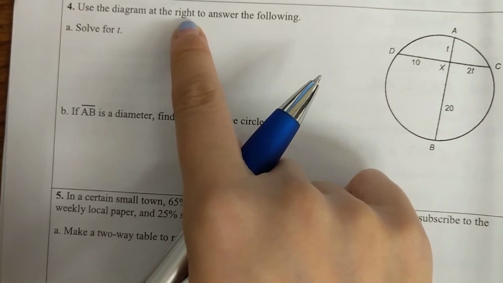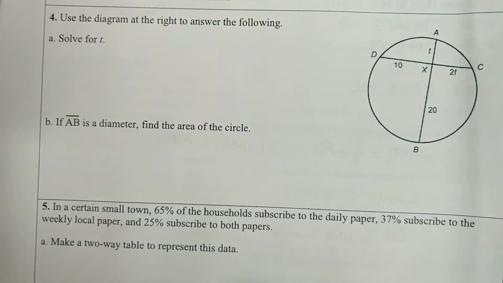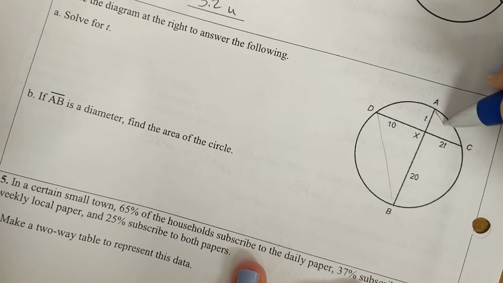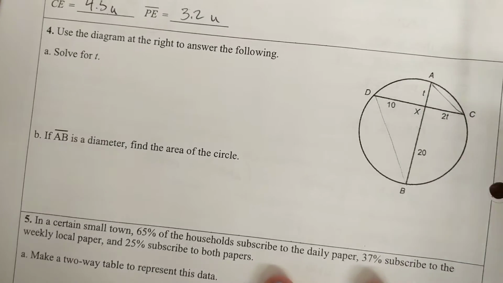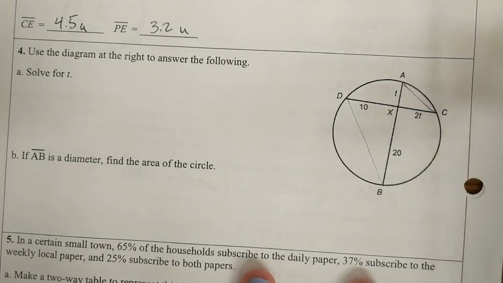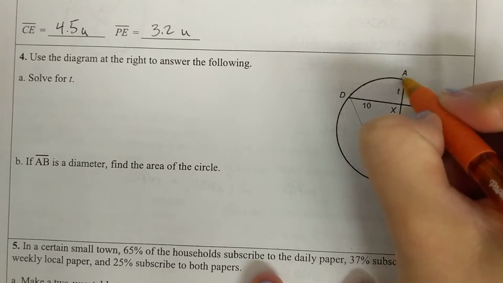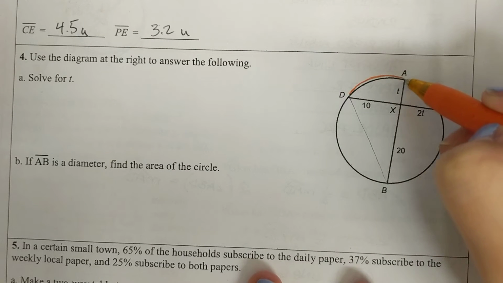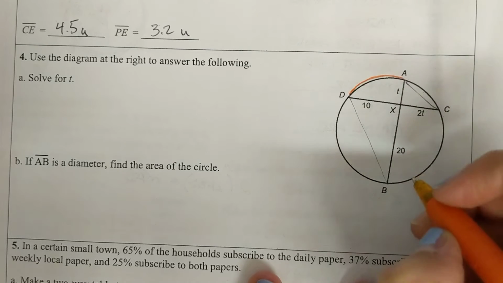Use the diagram at right to answer the following. Remember how we can make two intersecting chords of a circle into triangles. DA is an arc. We don't know its measure. We don't need to know its measure, but any inscribed angle that intercepts arc DA will have the same measure of any other inscribed angle that also intercepts DA.